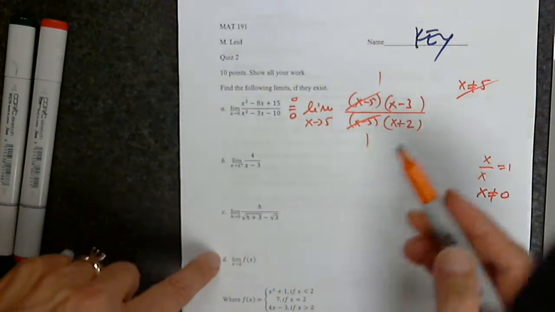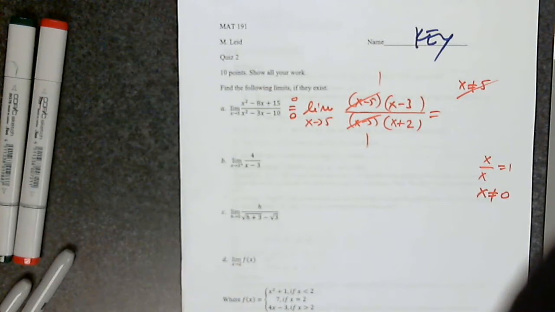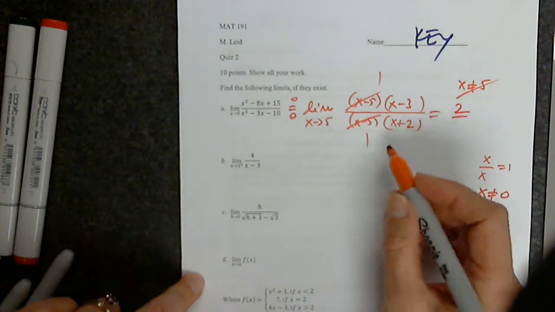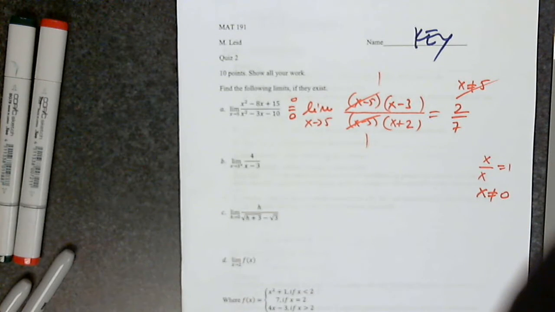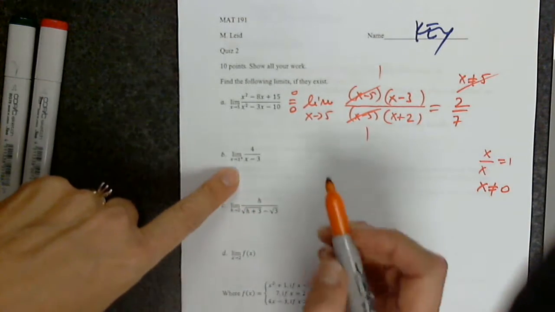Okay, so then now I have x minus 3 over x plus 2. I plug in 5 again. The limit operator goes away. So I have 5 minus 3, which is 2, and I have 5 plus 2, which is 7. And it's done. Are we in agreement with this? Everyone? Okay, now the second one is from the right-hand side.